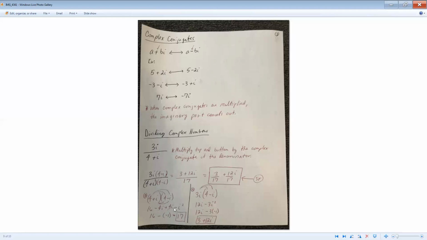The 4i's in the middle are going to cancel. Remember that it's supposed to occur if you're dealing with complex conjugates. When you multiply them, the imaginary part will cancel. i squared turns into -1. So you have 16 minus -1, which is 17. That's our denominator, our bottom number. Up top, 3i times 4 minus i. 3i times 4 is 12i. 3i times -i is -3i squared. i squared turns to -1, so that's a +3 plus 12i.